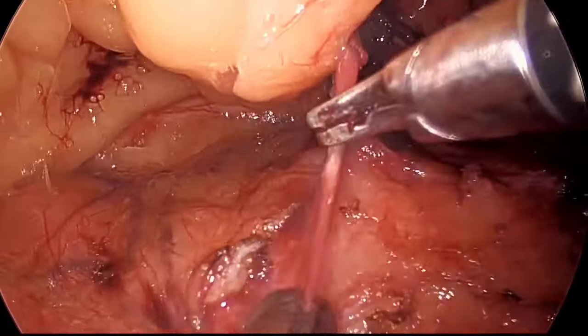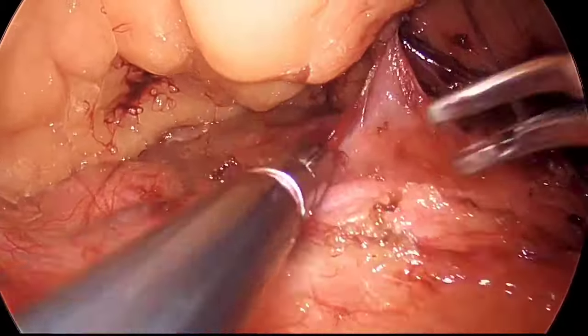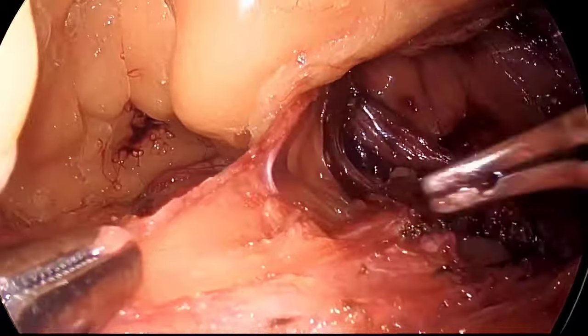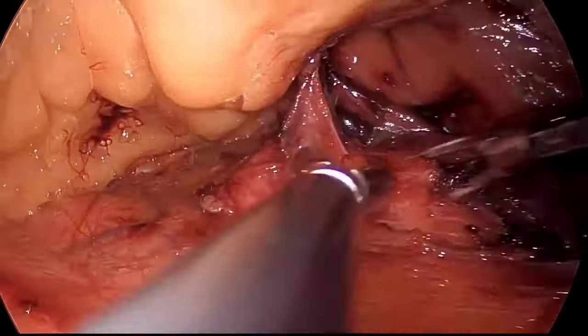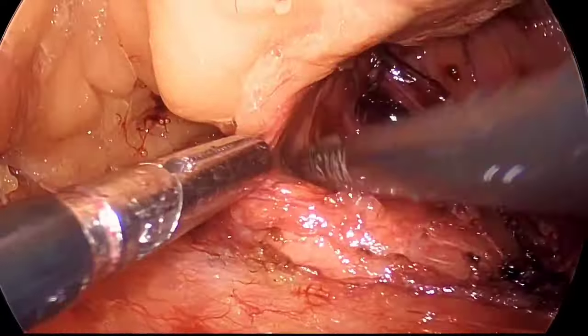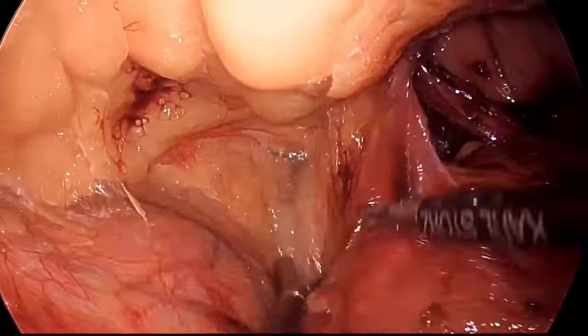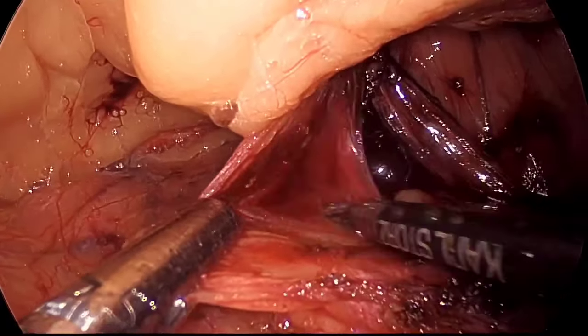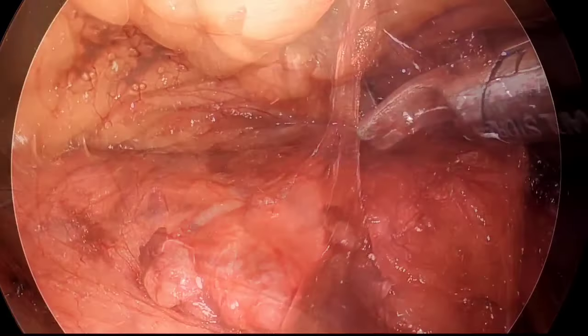Safeguarding both structures, I'll be doing the parietalization. Once I'm beyond the defect margin, I'll release the peritoneum from the cord structures, so that I can achieve the critical view of the myopectineal orifice nicely.